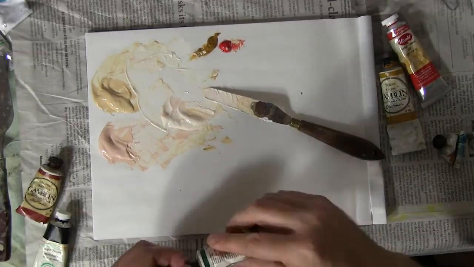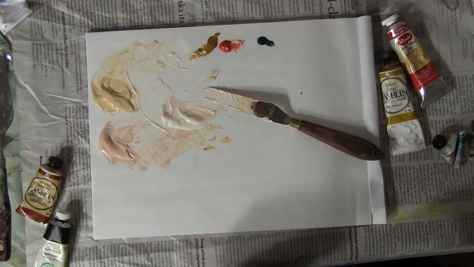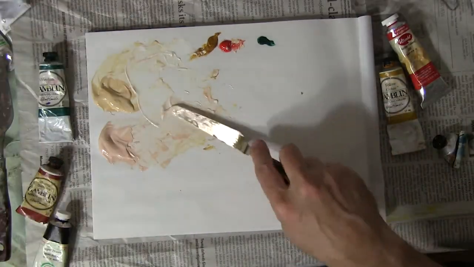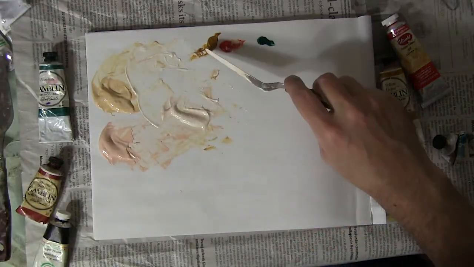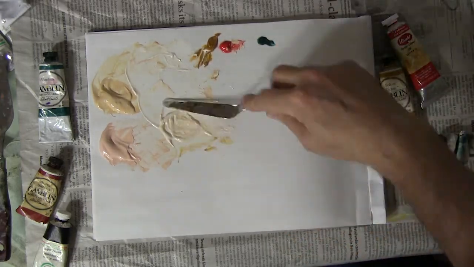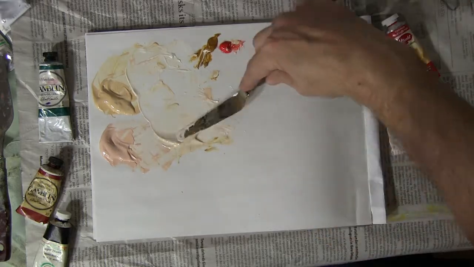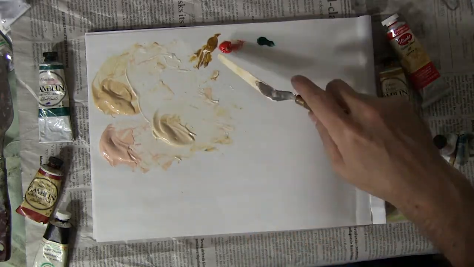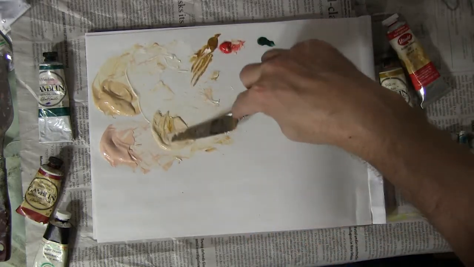And then I'm mixing a third one, which is more neutral and a little bit darker. This is going to be the foundation for the 3 sets of flesh colors that we mix.